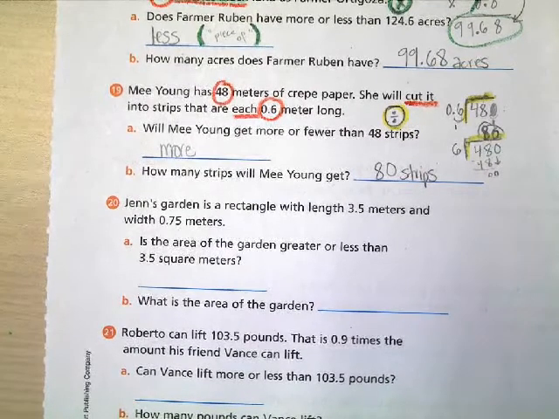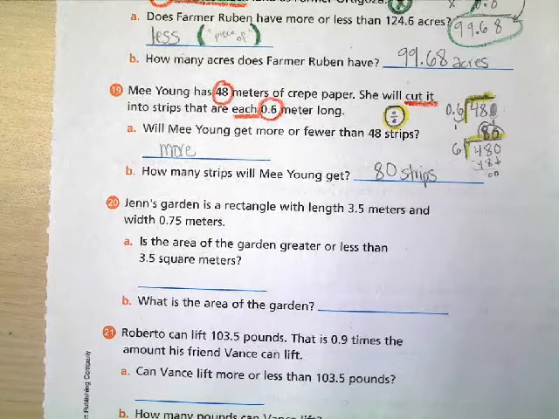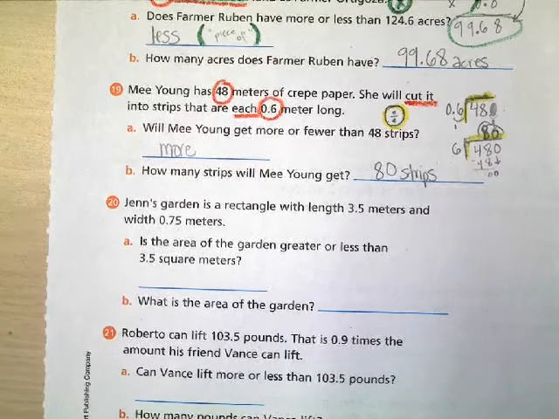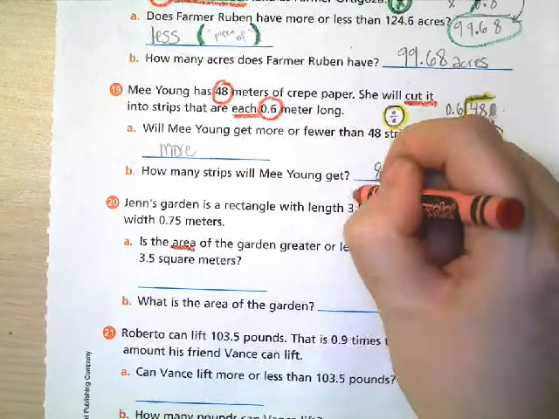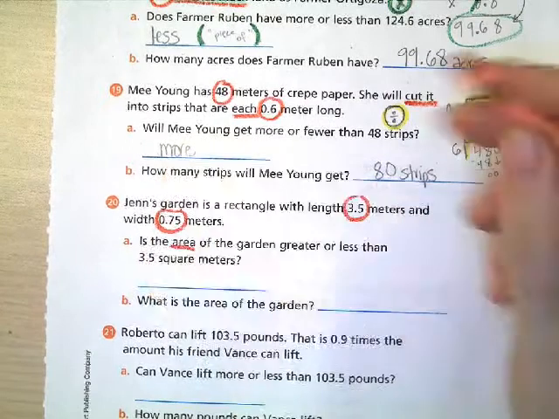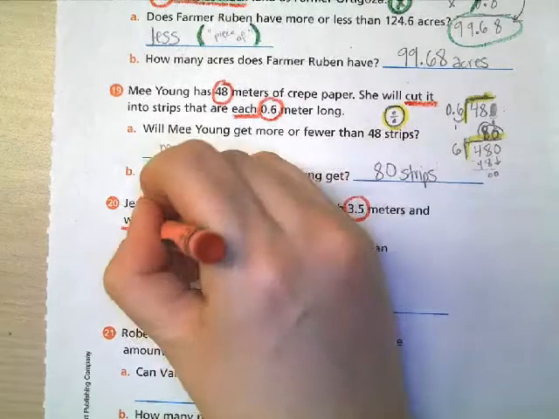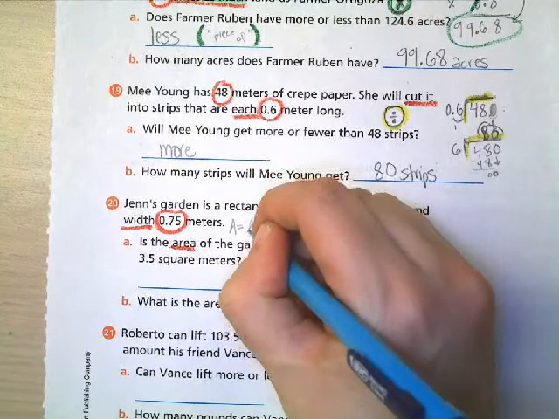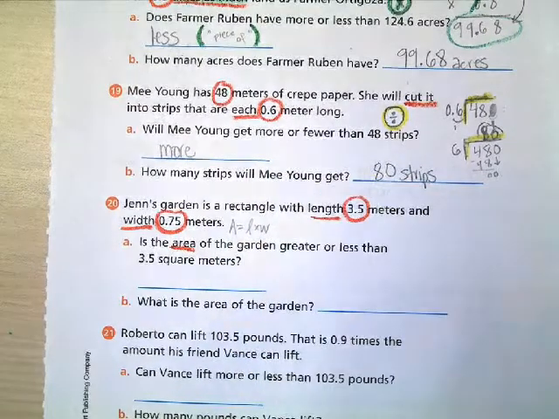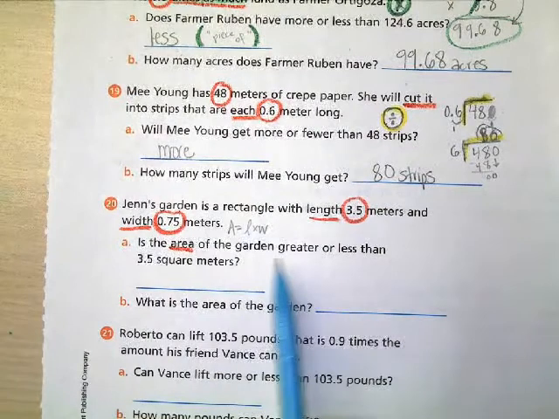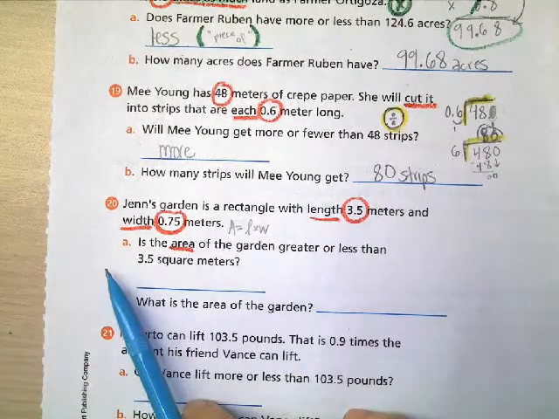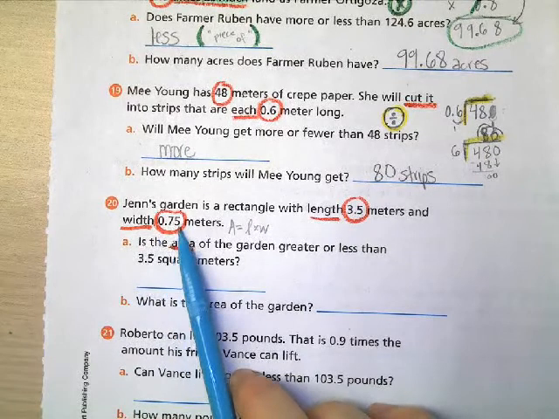Okay, number 20. Jen's garden is a rectangle with a length. I love area problems because it's always so easy to know what to do. Jen's garden is a rectangle with a length 3.5 meters and a width 0.75. So what they're asking for is the area. Oh, you guys, it's the area. So I have my 3.5, I have my 0.75. I know its length and width. So how do we find the area? You know that area equals length times width. So that's what we're going to be doing.